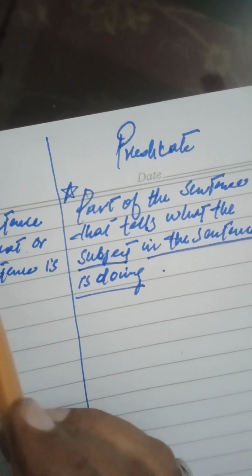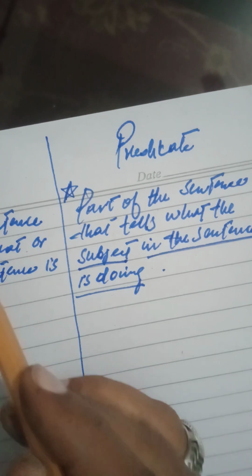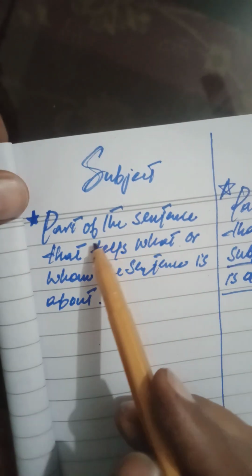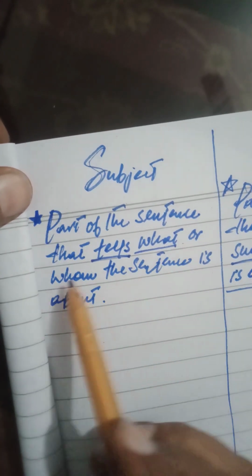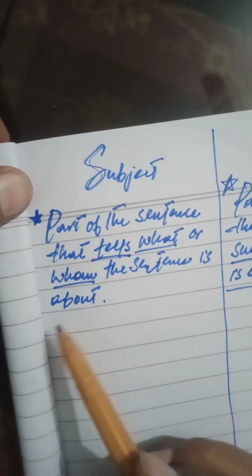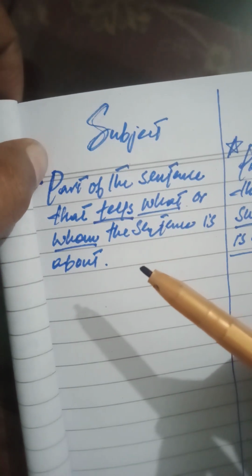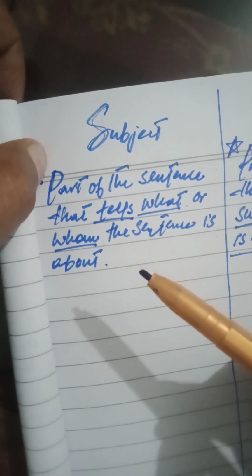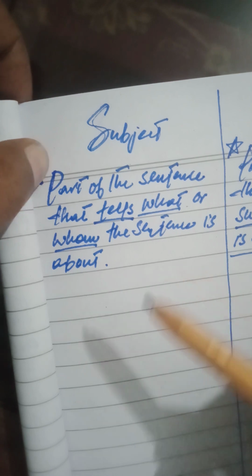And the part of the sentence that tells what or whom the sentence is about, the subject, tells us the characteristics, property of the subject. The subject can only be an object, that is to say noun and pronoun.